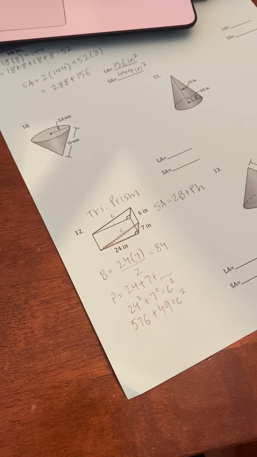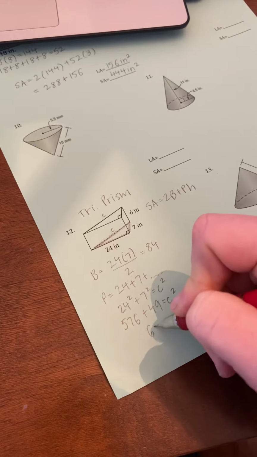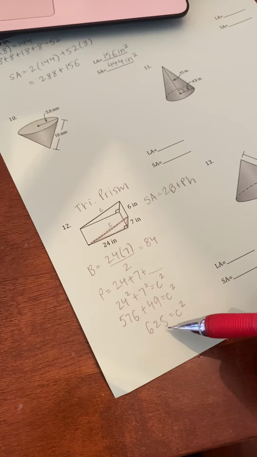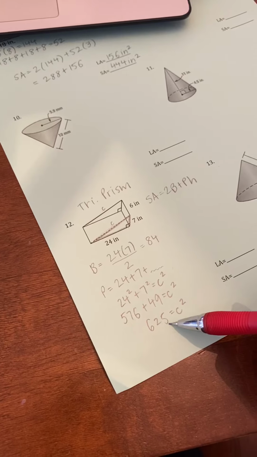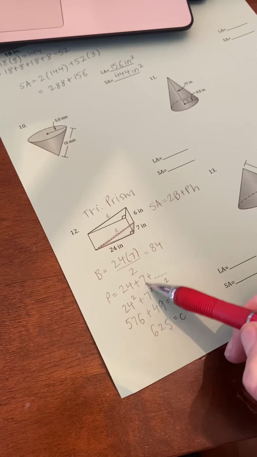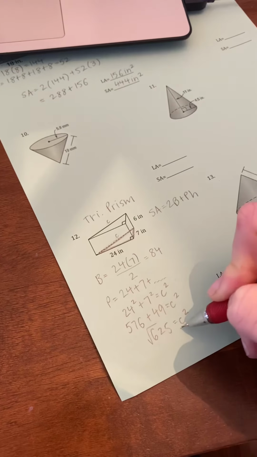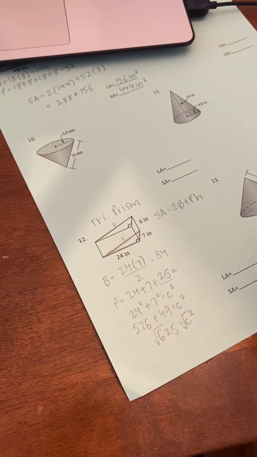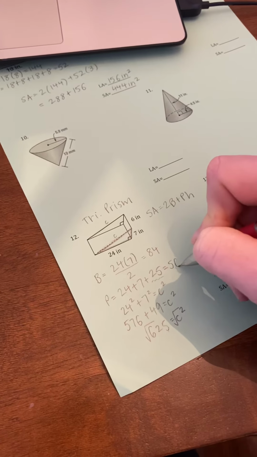If we add those together, we're going to get 625. Now, I've seen too many students use this number. Okay, clearly this is not the length of the third side if the other ones are 24 and 7. So remember, you have to solve for c by taking the square root, and that's going to give you 25. So 24 plus 7 plus 25 is 56.